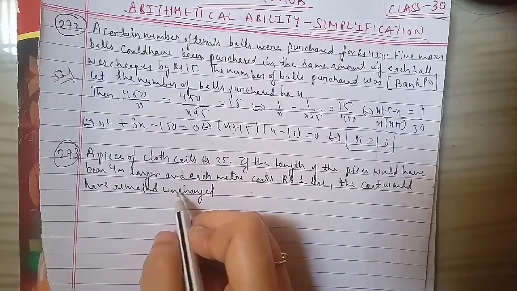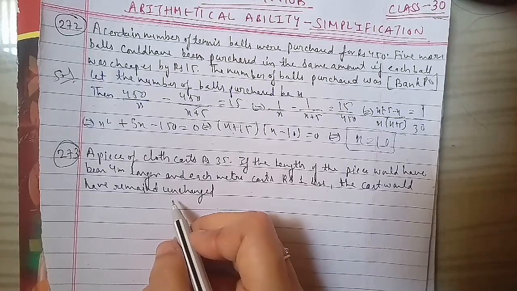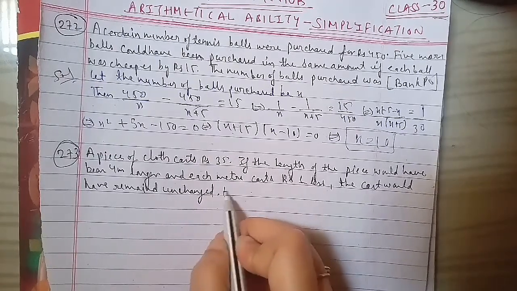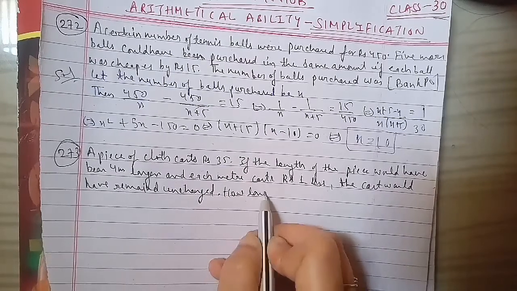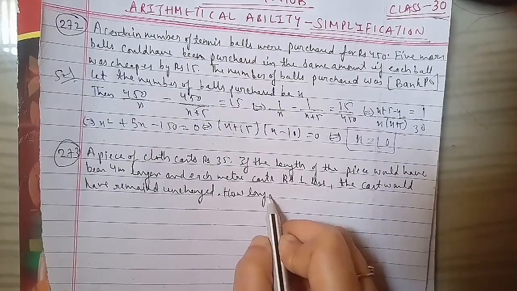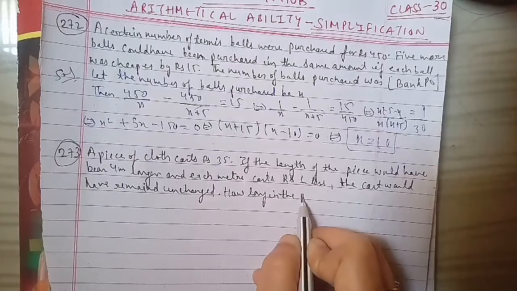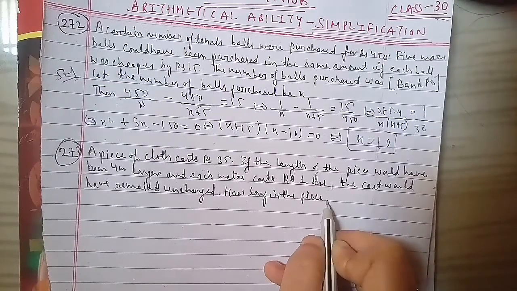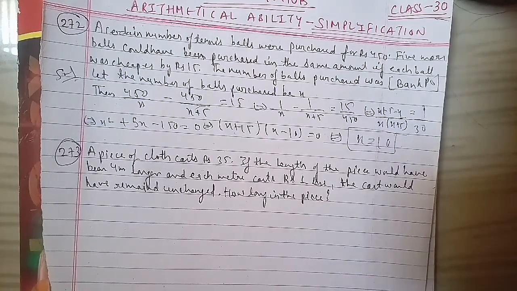So how long is the piece? The options are 9 meter, 10 meter, 12 meter and 14 meter.